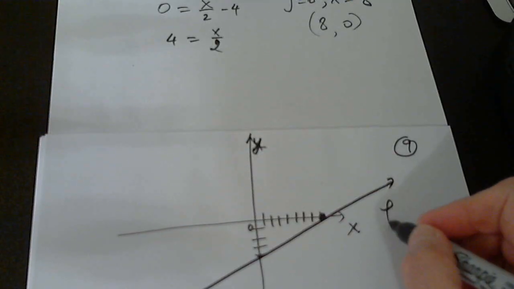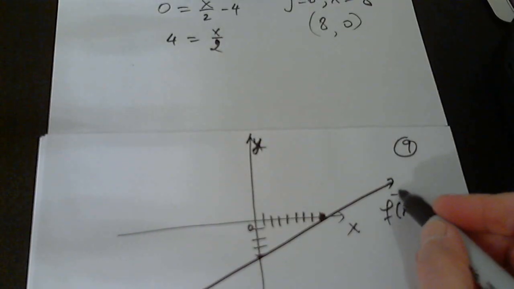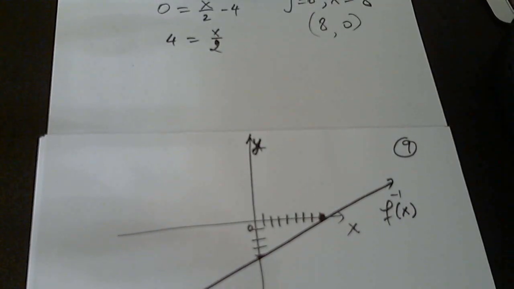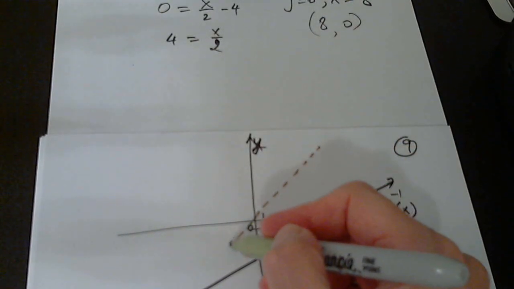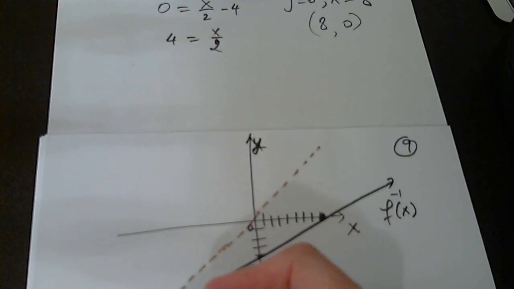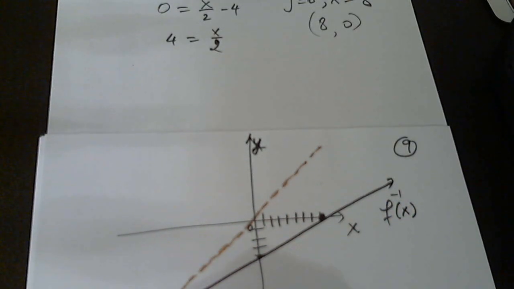So this is f of x. Actually, we graphed f inverse. Perfect. Okay, now the next step, please remember always, always, because we are going to graph both on the same coordinate system. This is y equals x.